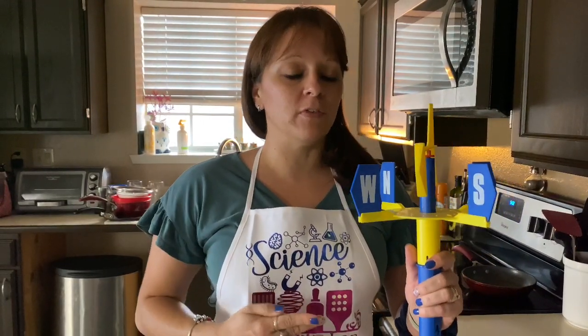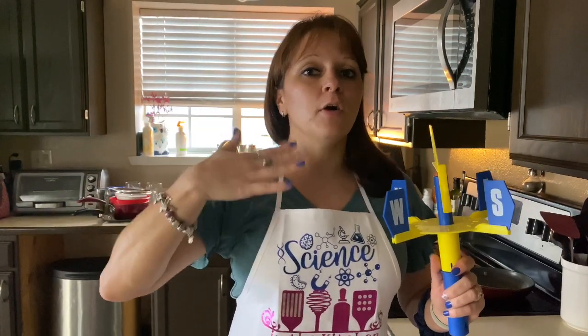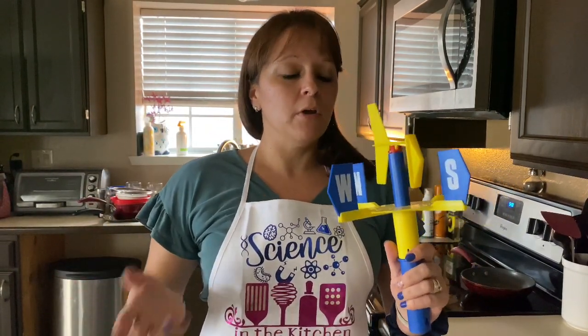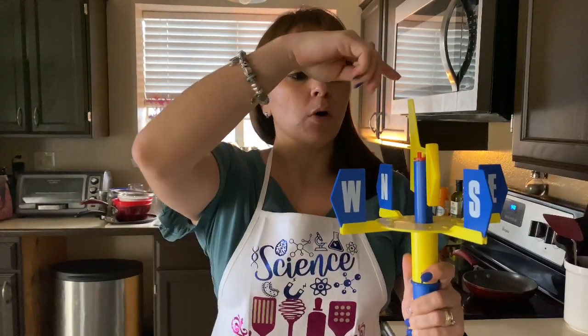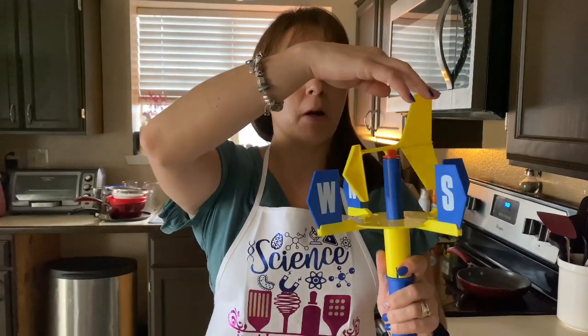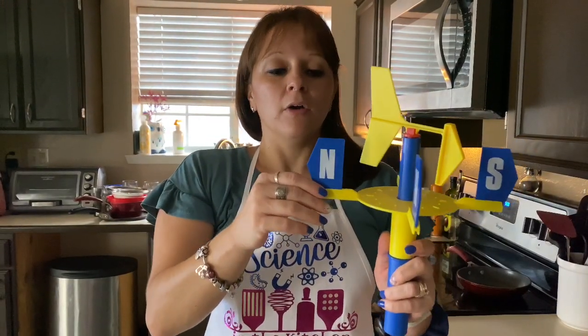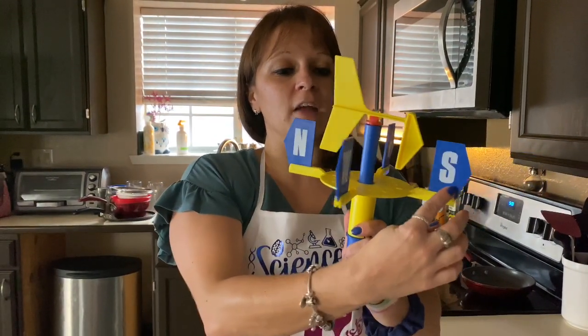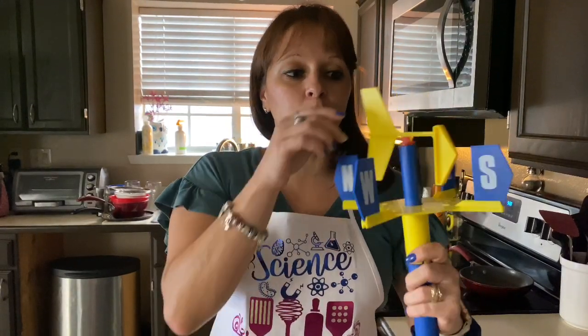The next thing we have should be a windsock. In this case, I don't have a windsock, but I have something similar, because what a windsock does is blow in the wind and tell you what direction the wind is coming from. So we have this type of weather tool that, when the wind blows, points in the direction the wind is coming from. We have our coordinates, north, south, east, and west, so we'll be able to tell what direction the wind is coming from.